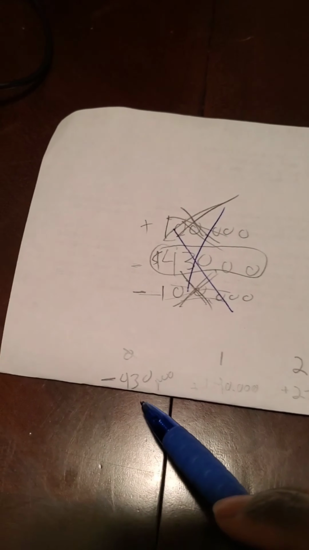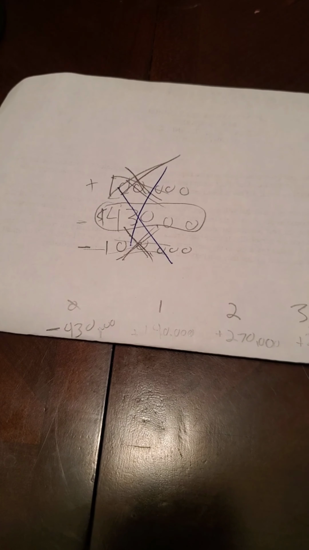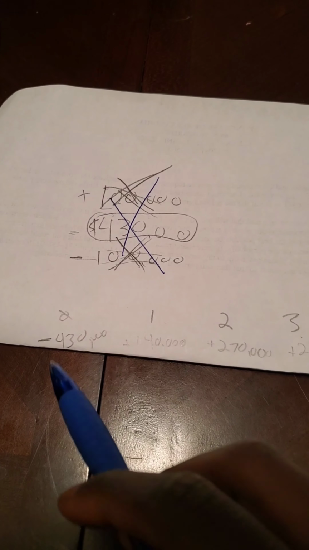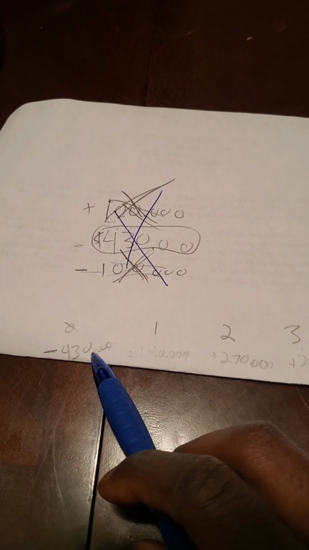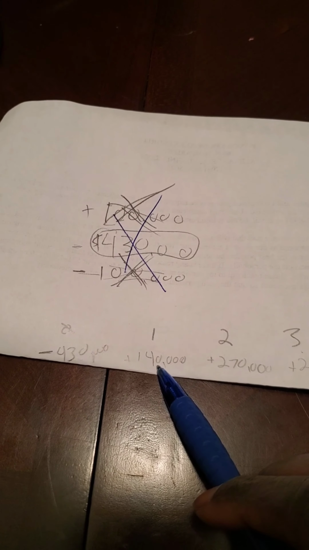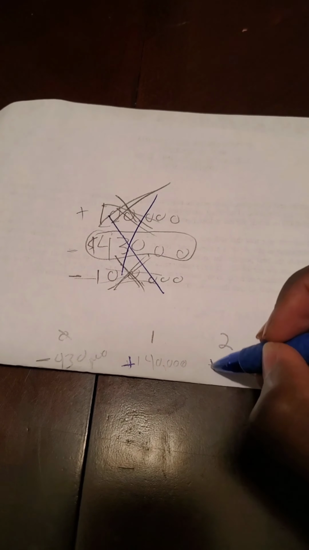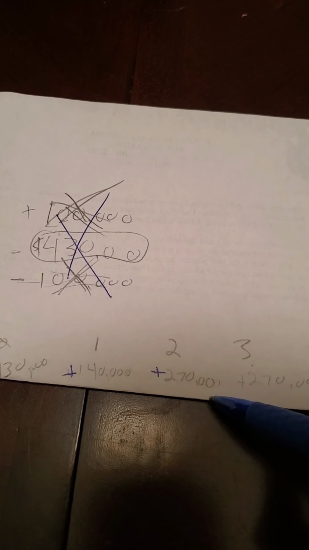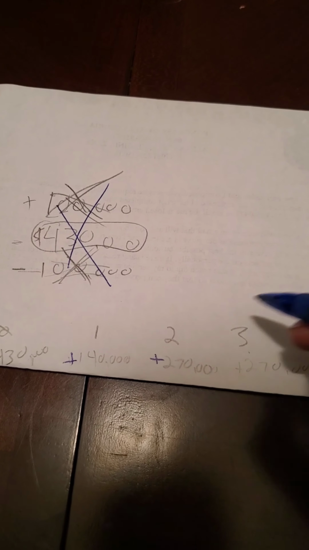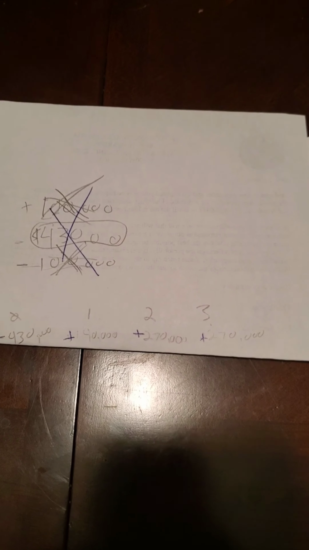That's how much we're spending in year 0. When I say year 0, I mean before we receive any of these cash inflows that the problem talks about, we have to spend $430,000. Year 1, we get an additional $140,000. That's the cash inflow, positive. Year 2, we get $270,000 cash inflow. Year 3, we get the same, $270,000. Now we have to put all of this in the calculator.